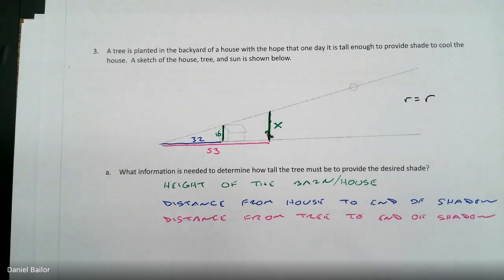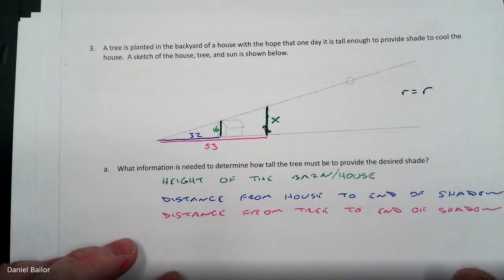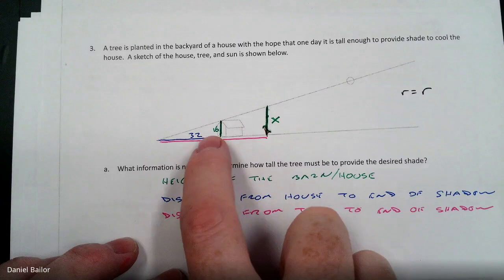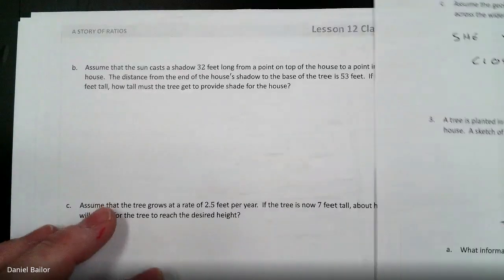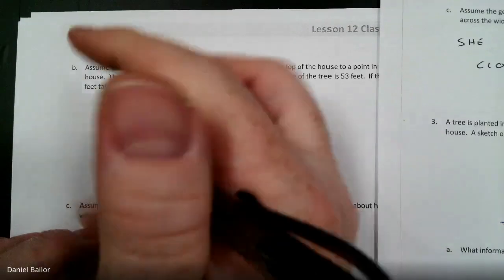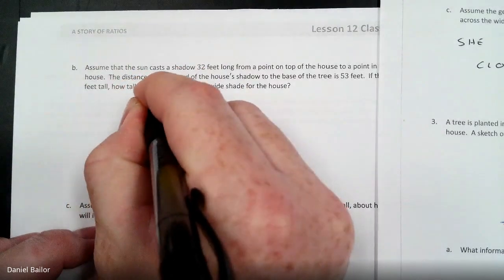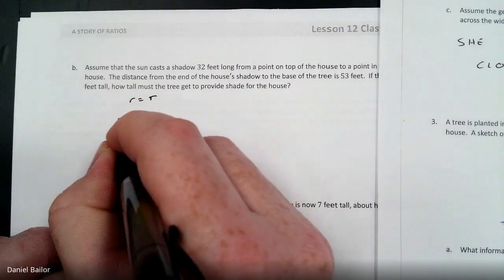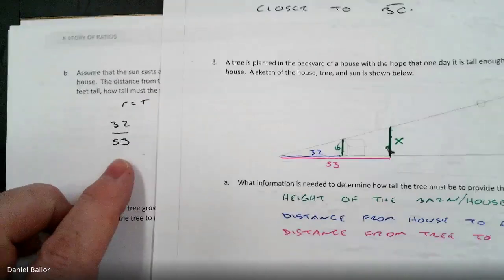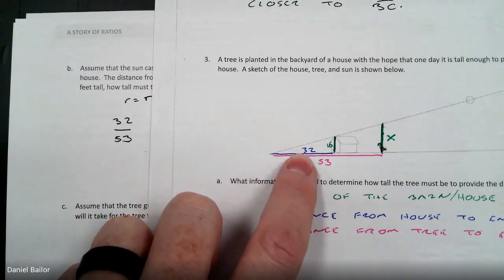Let's look at the pieces that go together. 32 and 53 go together because they're both the bottom of the triangles.